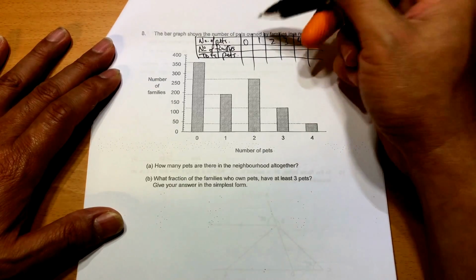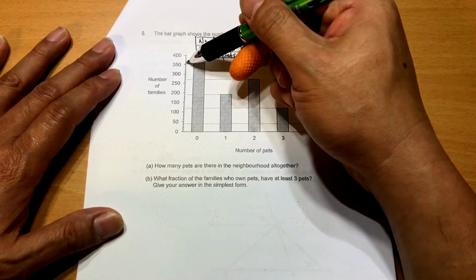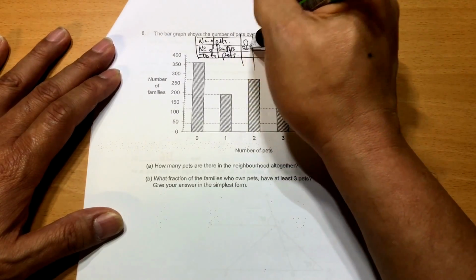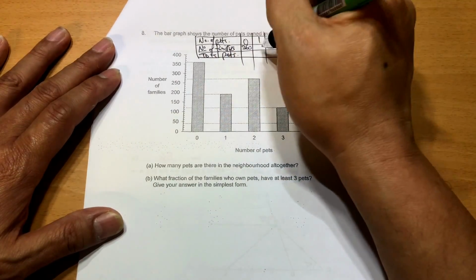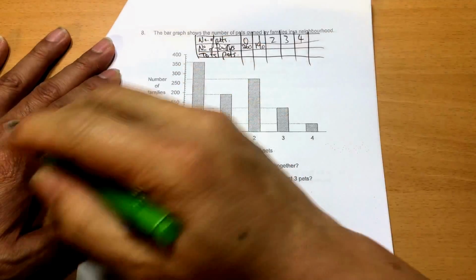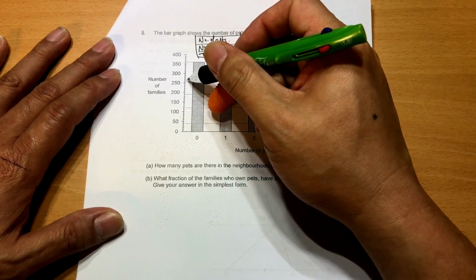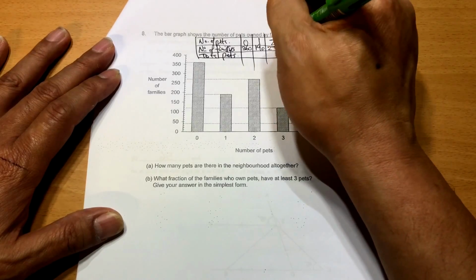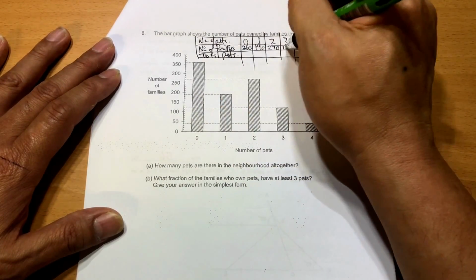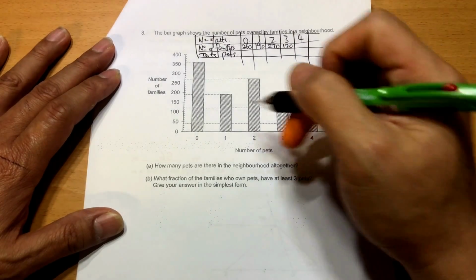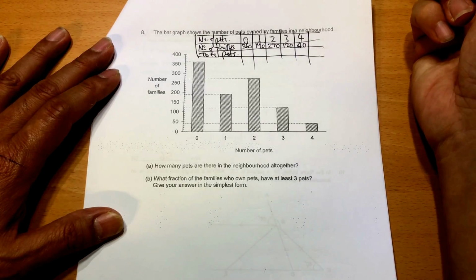So the number of families with 0 pets, reading off the chart, is 360. With 1 pet, that's 190. With 2 pets, that's 270. With 3 pets, it's 120. And with 4 pets, it's 40. So that's the data there for the number of families.